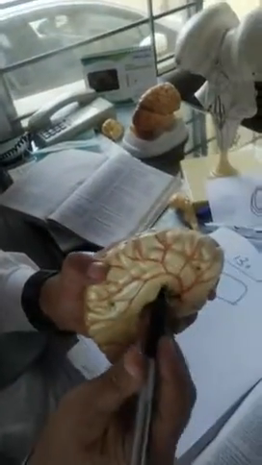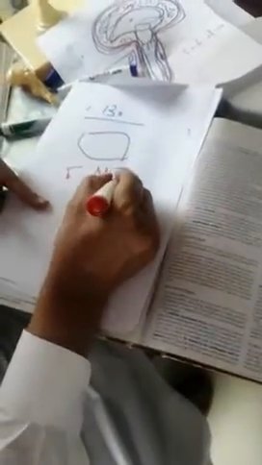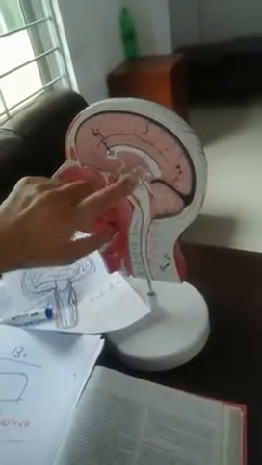This one is the interventricular foramen from the lateral ventricle to the third ventricle, also called the foramen of Monro. Then the CSF produced bilaterally by the choroid plexus comes out through this foramen of Monro into the cavity of the third ventricle.